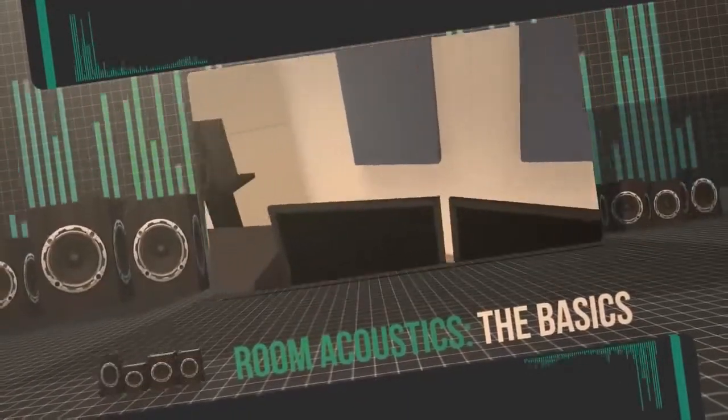GIK Acoustics presents Room Acoustics, the basics.